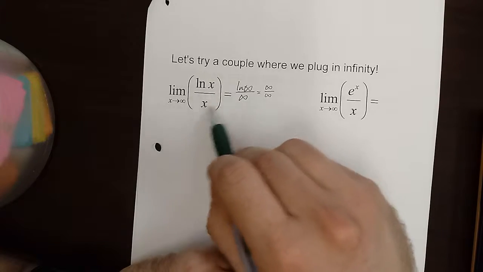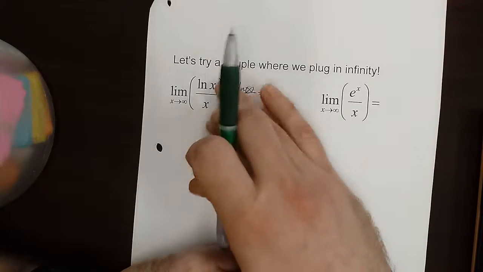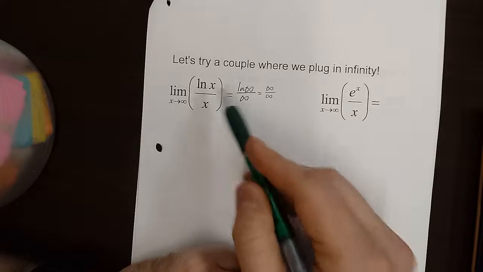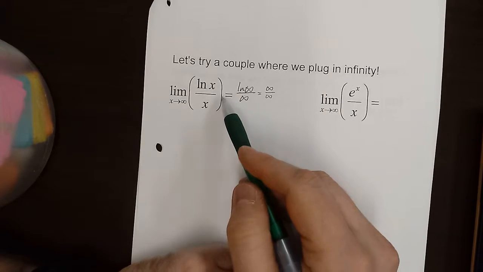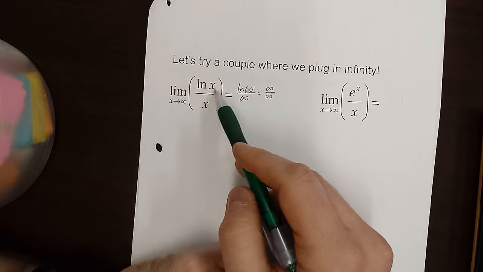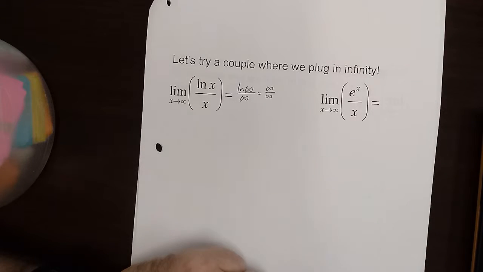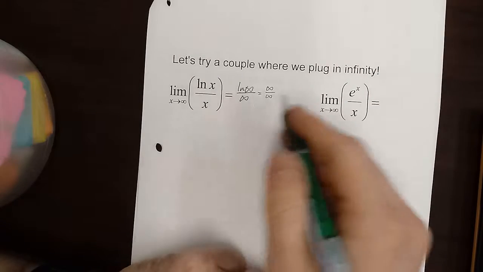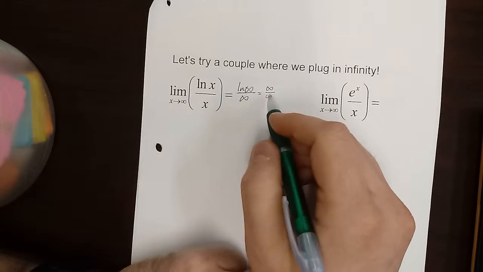Maybe this is actually going to approach some number. If we think about these growing, they don't grow at the same rate. X winds up growing a lot faster than the natural log of x, because the power that e needs to go to get to the larger number grows pretty slowly. So let's see what happens if we L'Hopital that, since we got infinity over infinity.